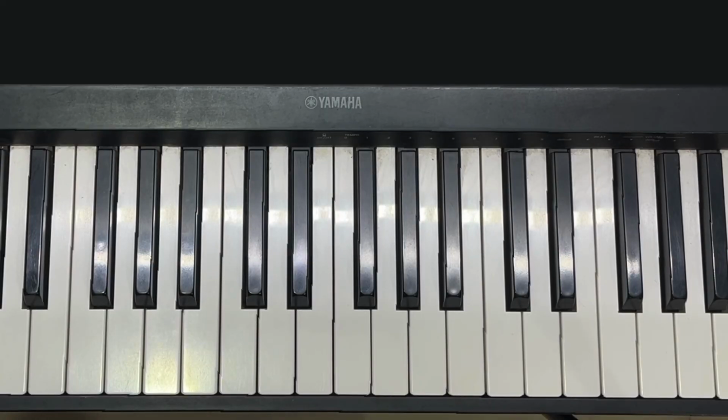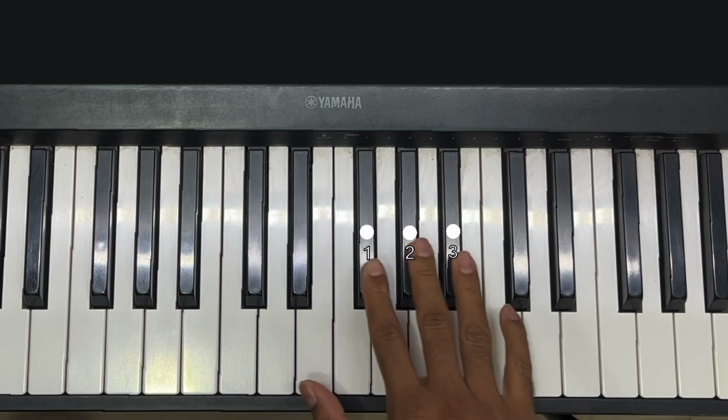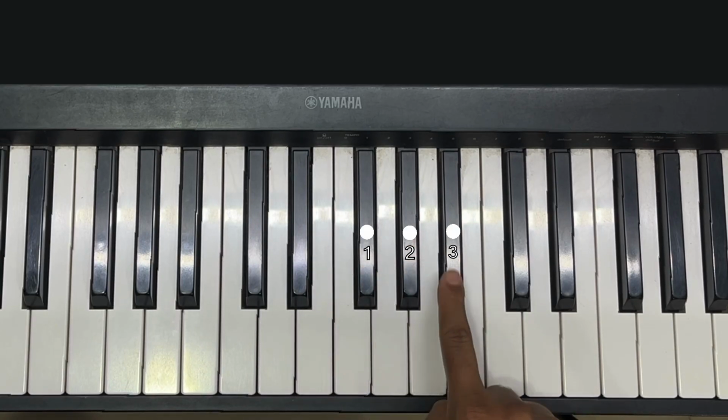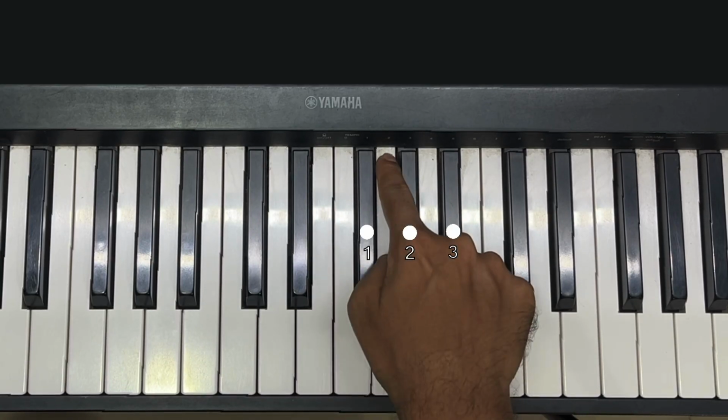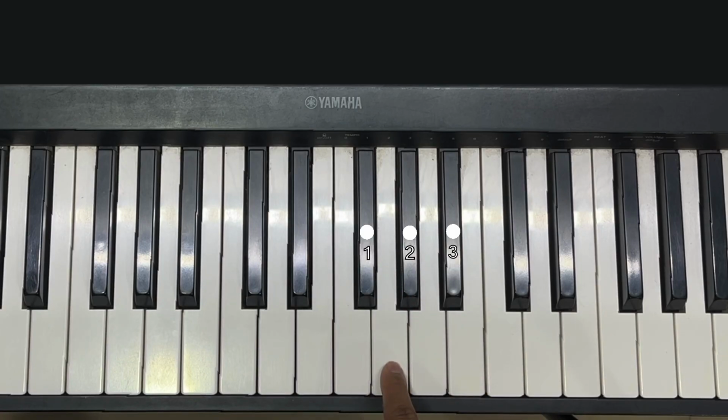So the next key is G. And with G, there is a special problem. It's not exactly in between the three black keys. Okay, let me explain. If you look at the three black keys, G is actually between the first and second of the three black keys.